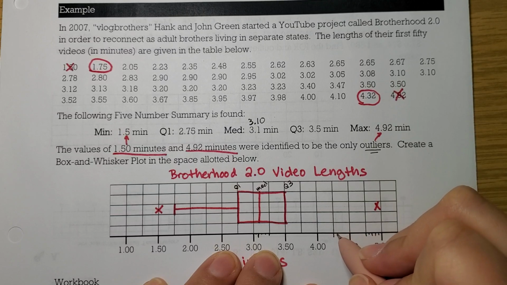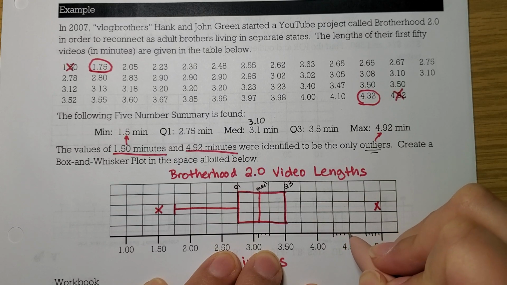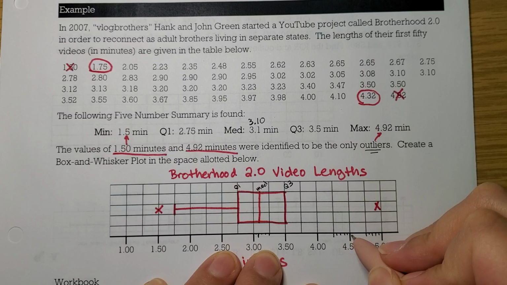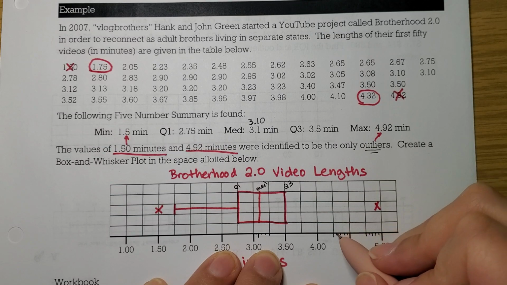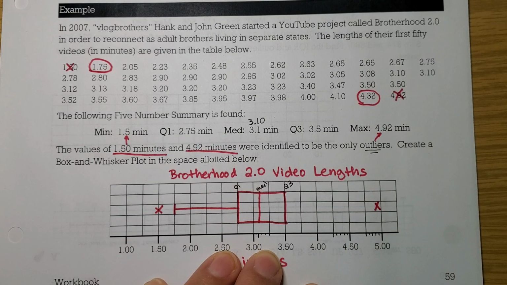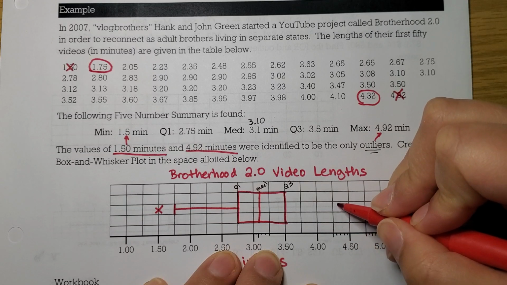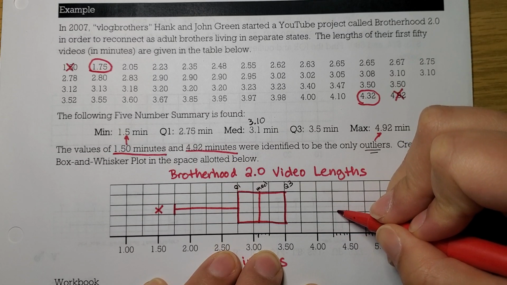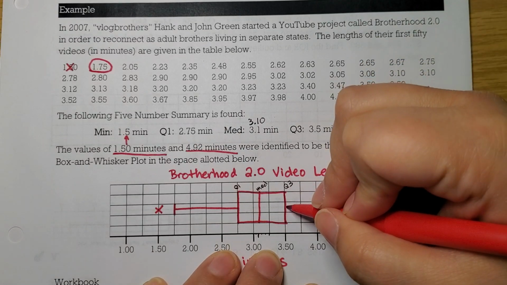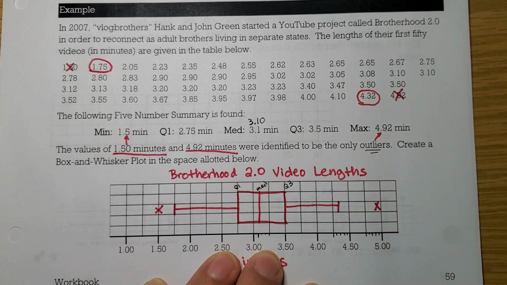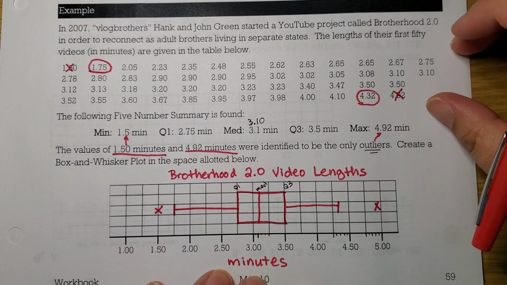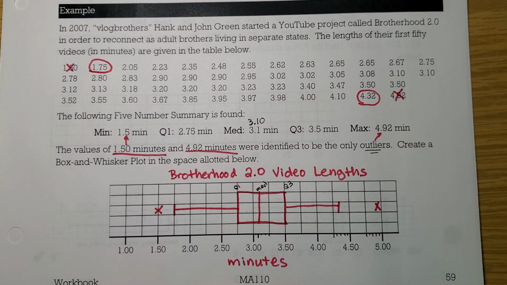If I'm counting 25, 30, 35, 40, 45, 50, here's 30. So 4.32 is going to be in between those two lines, about here. And then I connect them. There we go. That's how we graph the edges of this when we have outliers.